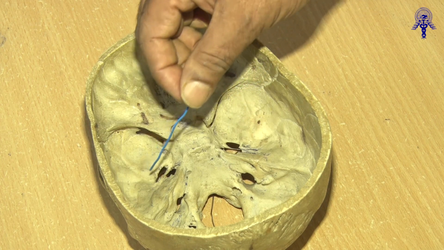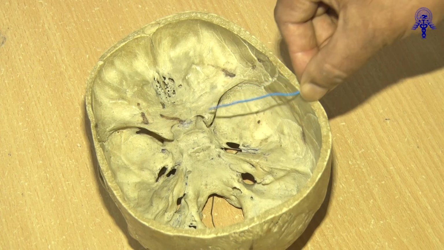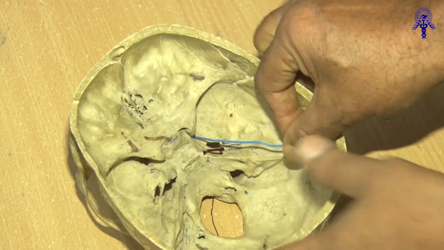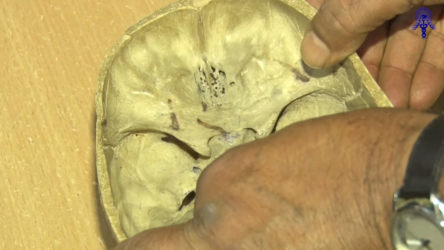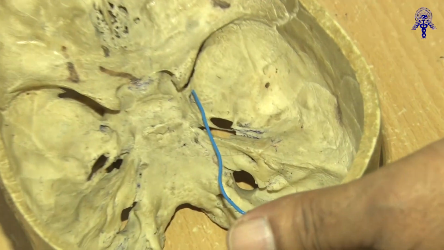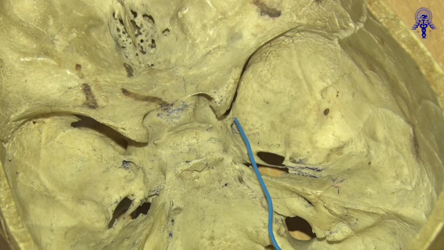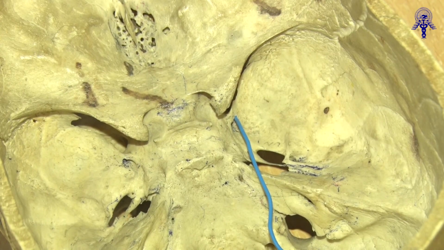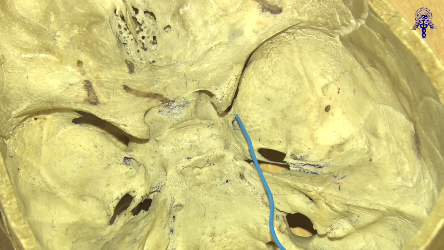And here lie some important foramina. What are the important foramina? First one, lateral to the body of the sphenoid, there is an opening here. Can you see the opening? That is the foramen rotundum. And in this foramen passes the maxillary division of the trigeminal nerve.